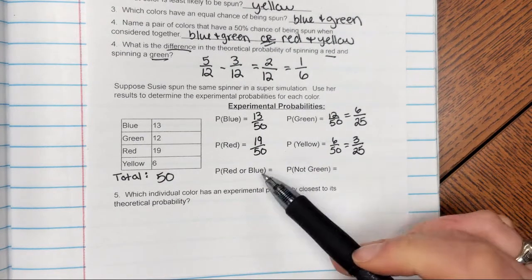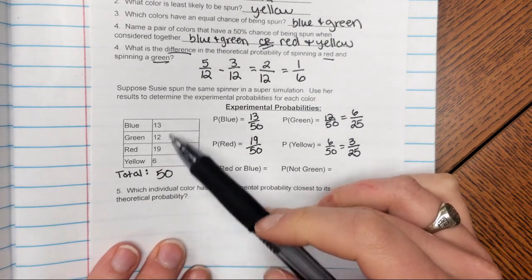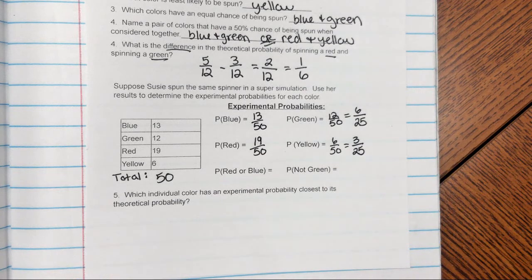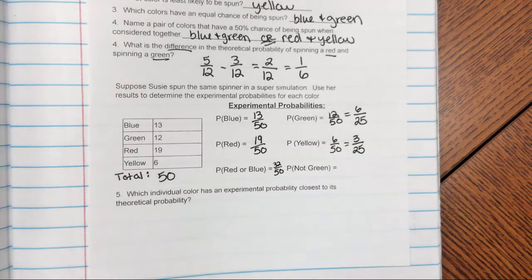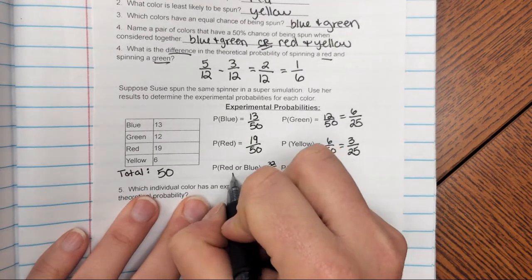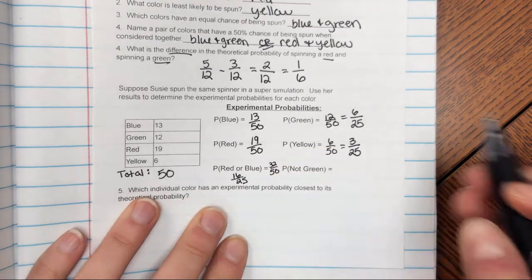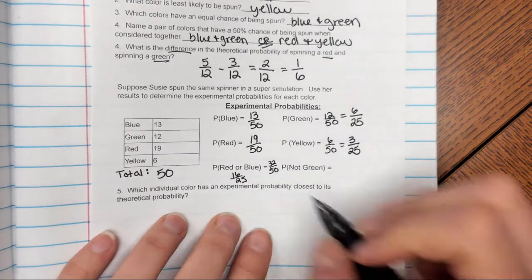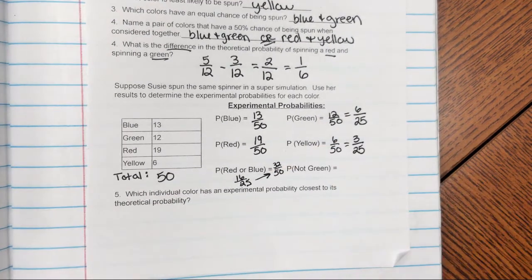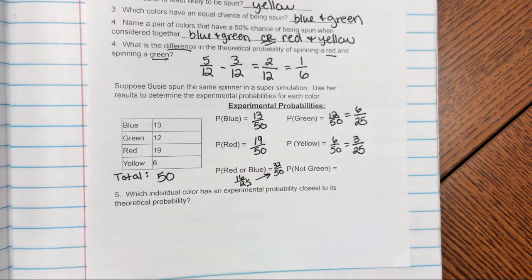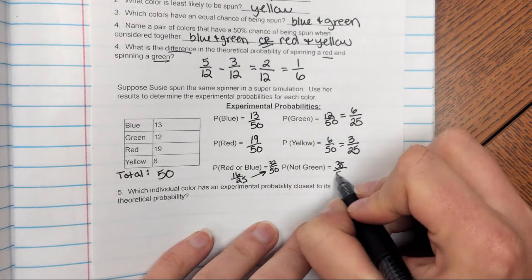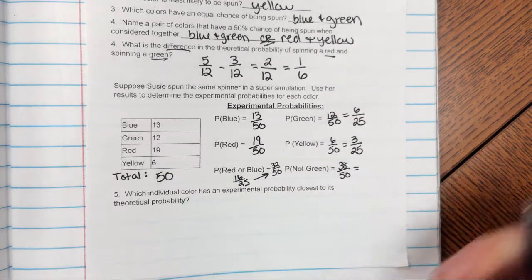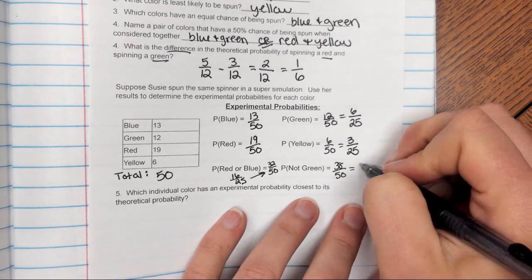Probability of red or blue, so I have to add these up together, red and blue. So I have 19 plus 13 gives me 32 out of 50, which I can then simplify to 16 out of 25. So again, both of these are divisible by 2. And then probability of not green, so I need to add up everything except for green. So 13 plus 19 plus 6 for the blue, red, and yellow. That gives me 38 out of 50. And if I divide both of those by 2, I'm going to end up with 19 out of 25.